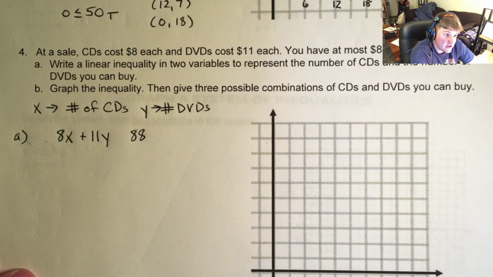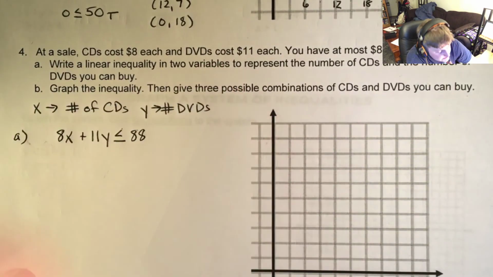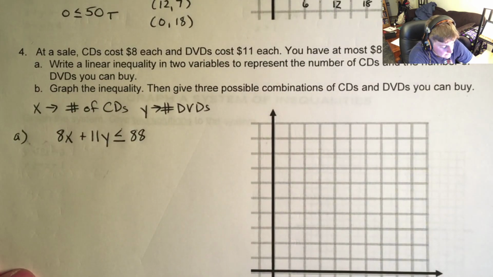Okay, so if I have to spend at most $88, that's the most I can spend. How much money am I going to be able to spend? Am I going to be able to spend $89, $90? No, because the most I have is $88. So that means all the money I can spend is $88 or less. So that's less than or equal to.